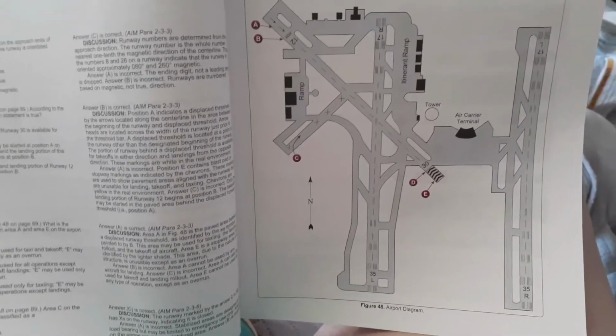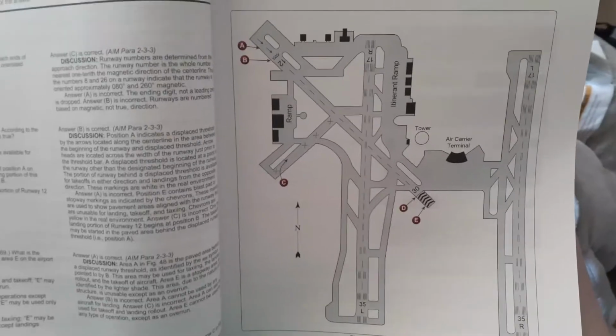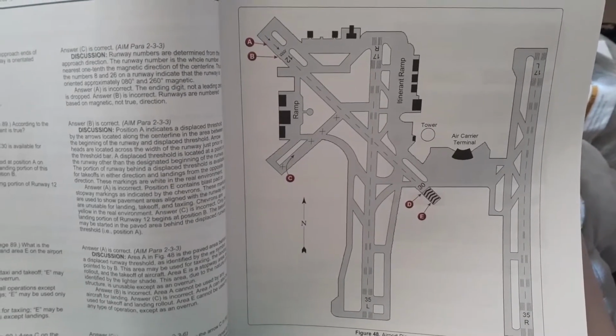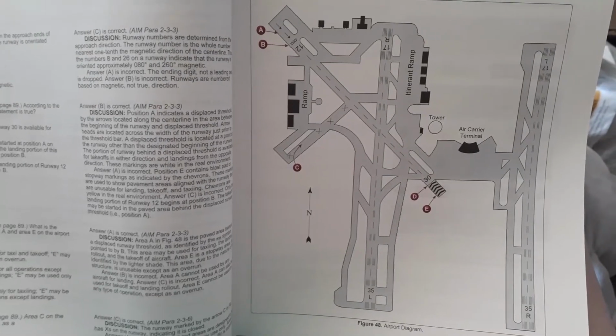Continuing to look at the diagram. Question 5. The portion of the runway identified by the letter A may be used for A, landing, B, taxiing and takeoff, or C, taxiing and landing.